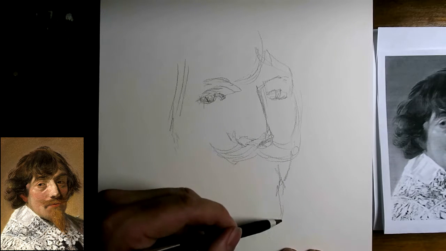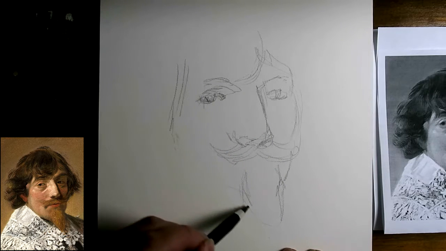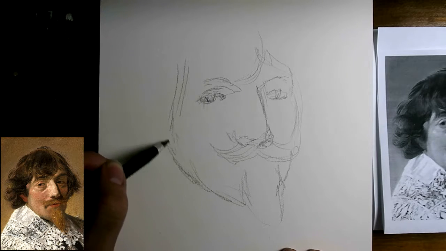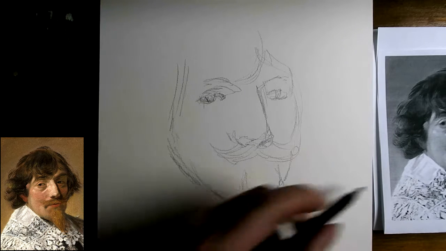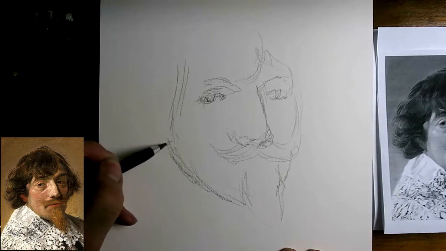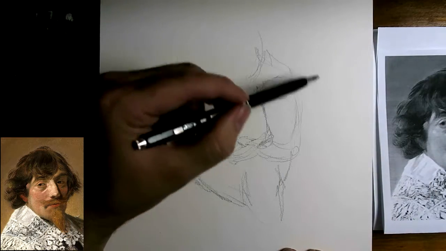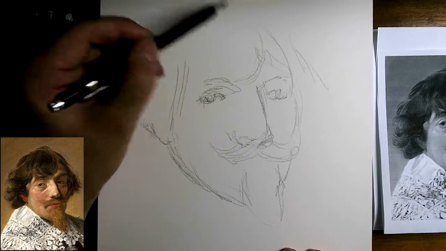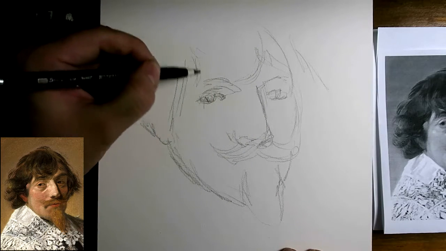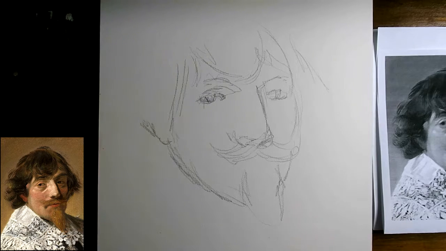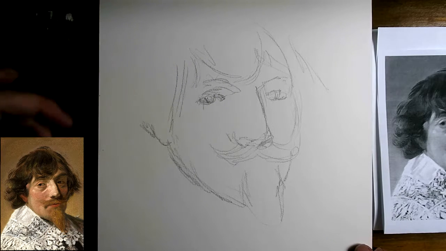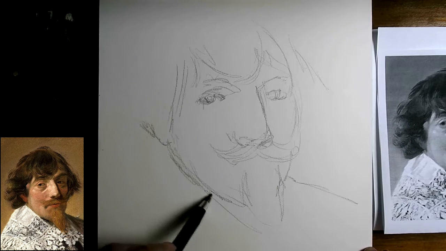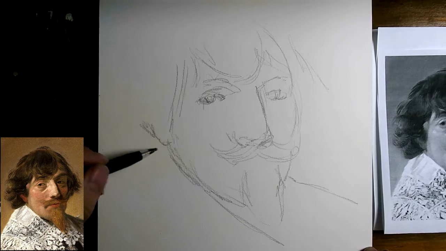His beard. And his ear here. His ear here. So now his face is more or less on the paper. And let's suggest something of his color, or what is it?